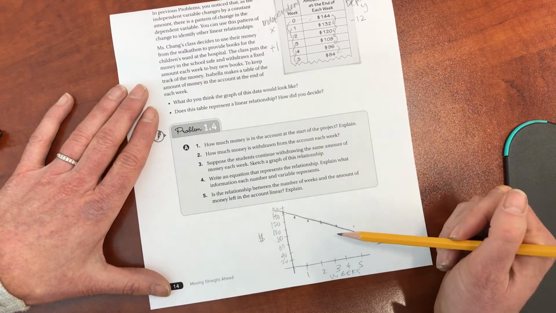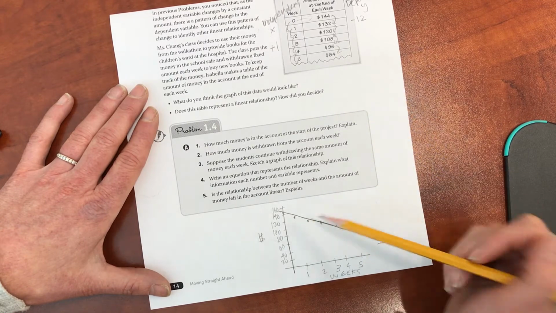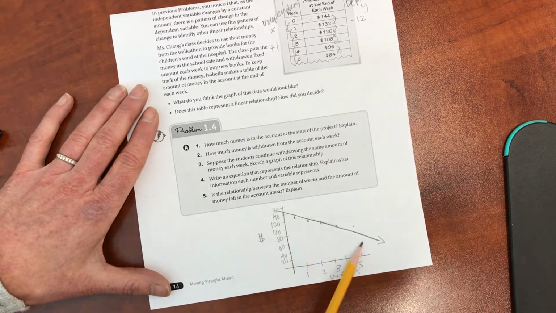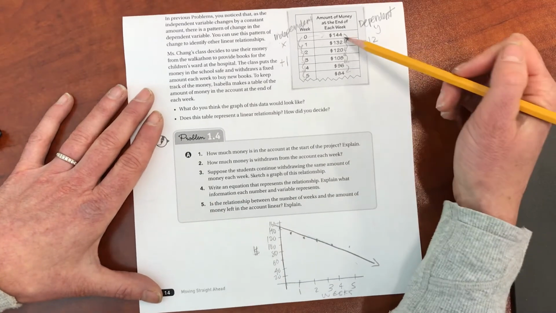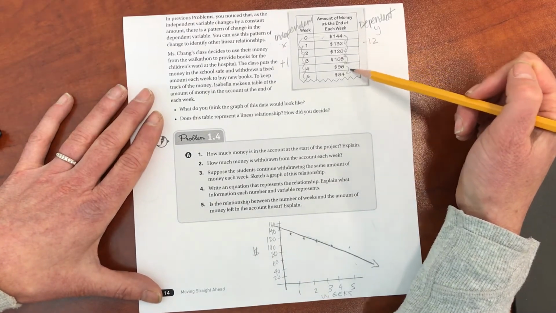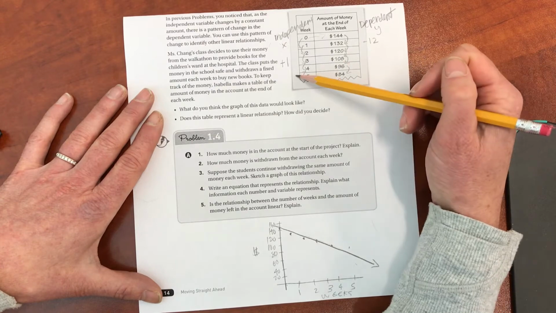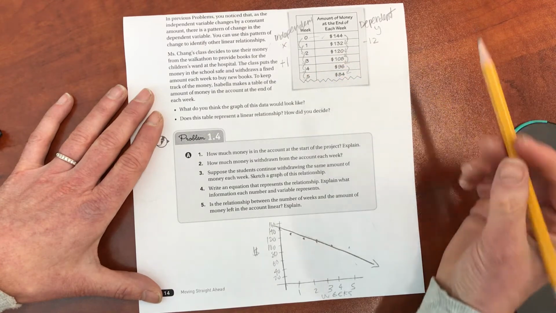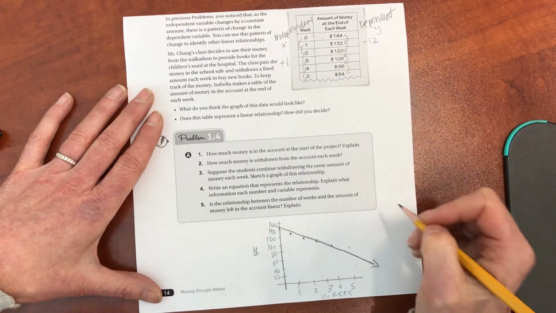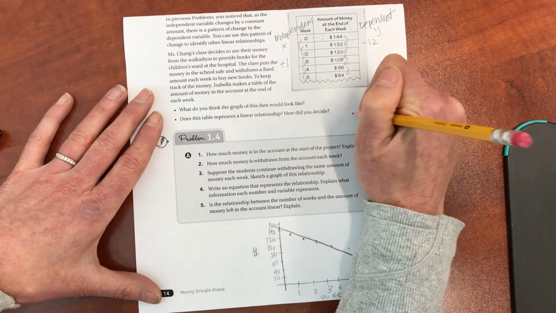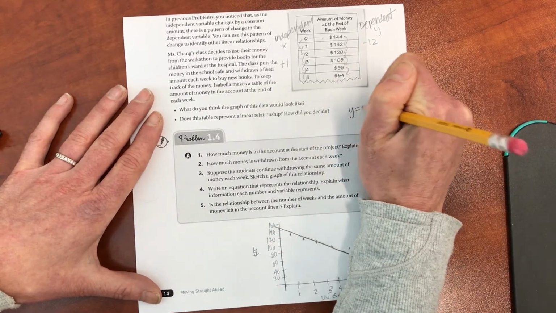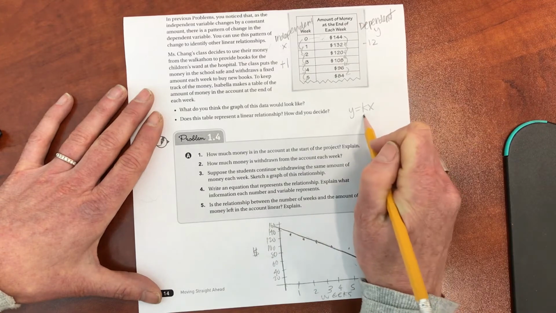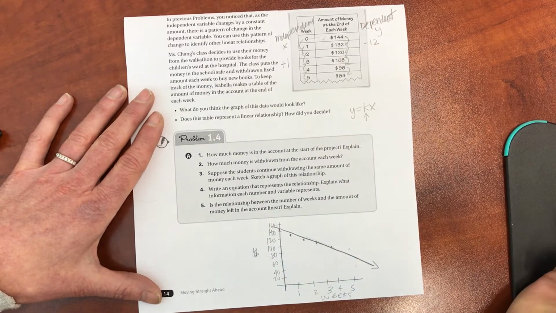So if I'm thinking about how do I write an equation for this, I know it's a linear relationship because I can see it falls on a line. I can also see that there's a constant rate of change in my dependent and independent variables. We're going to use a sort of modification of the y equals kx. So our last unit, we talked a lot about y equals kx. This was our constant of proportionality.